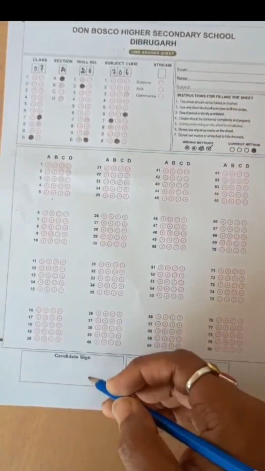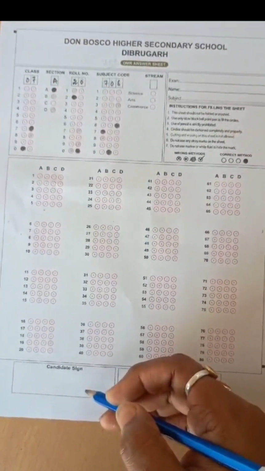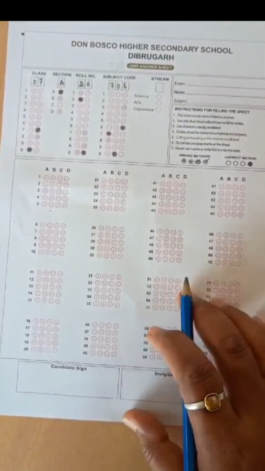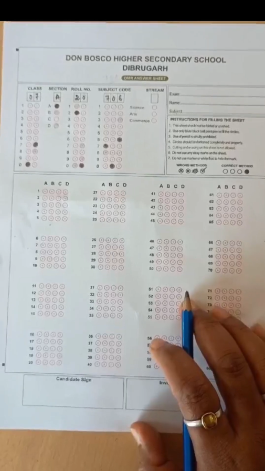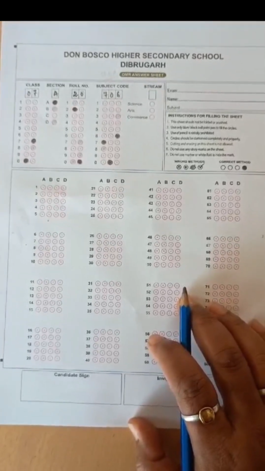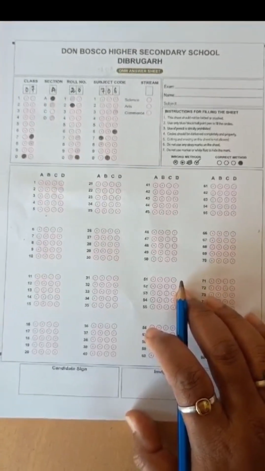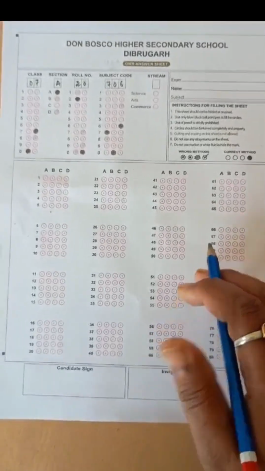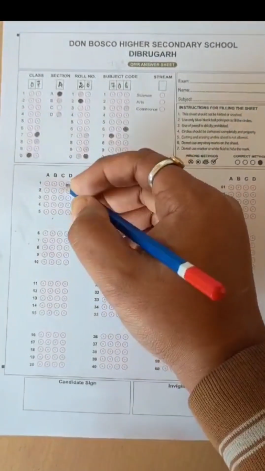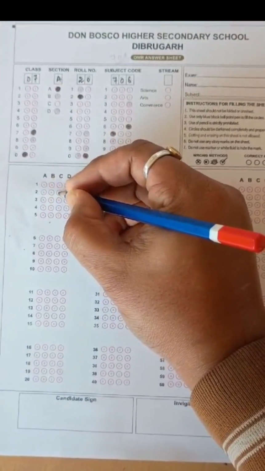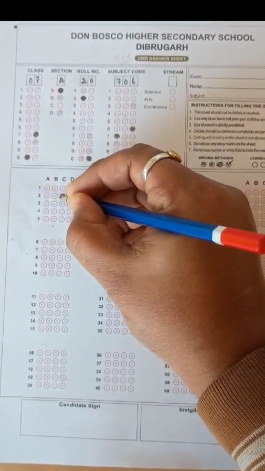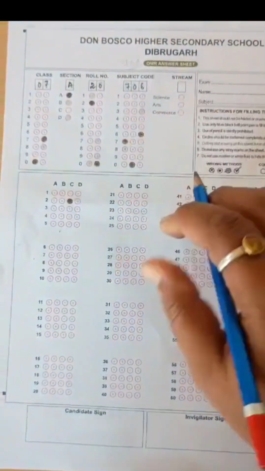Here the candidate signature is required with the pen. Whenever you start answering the questions, it's better to just tick the option in the question paper with the pencil. Whenever you are sure, then after that you will just fill it in the particular circle. For example, for question number 2, your answer is C. So you fill it in this way.